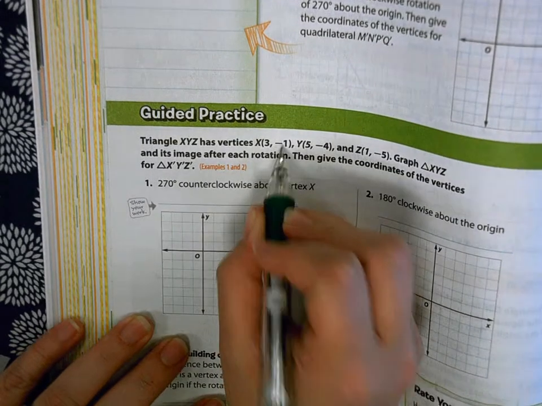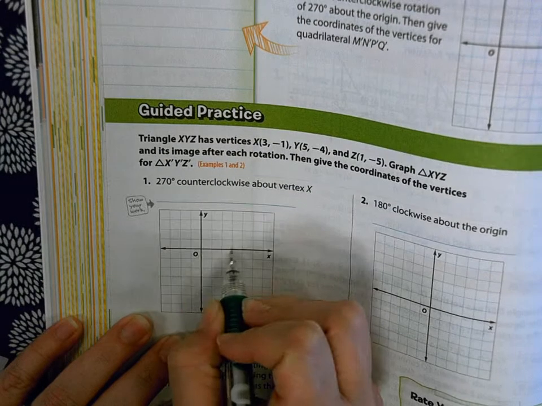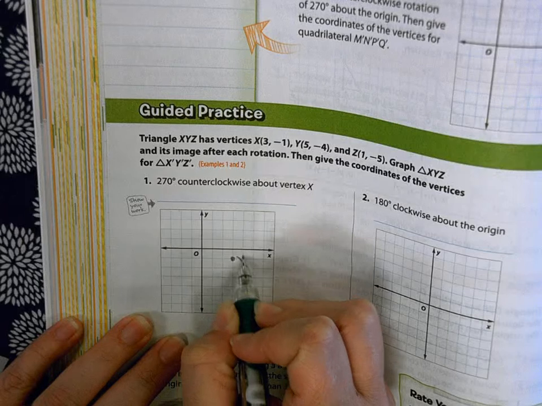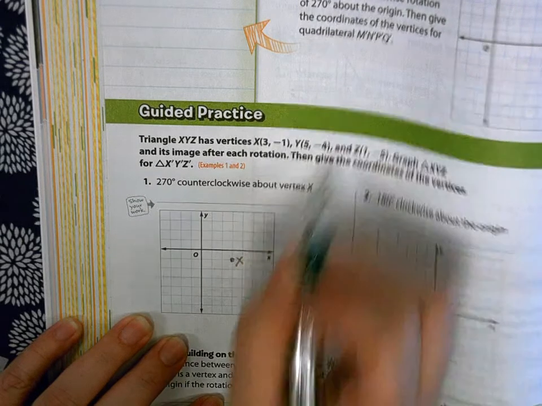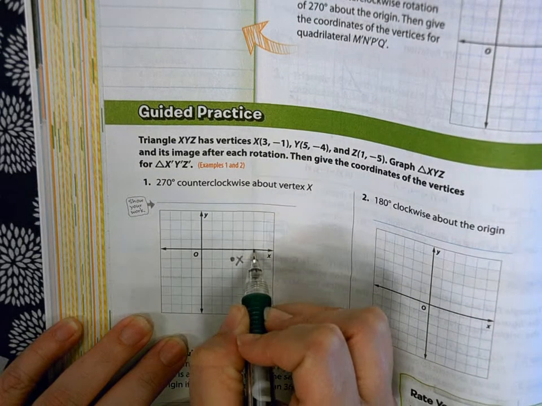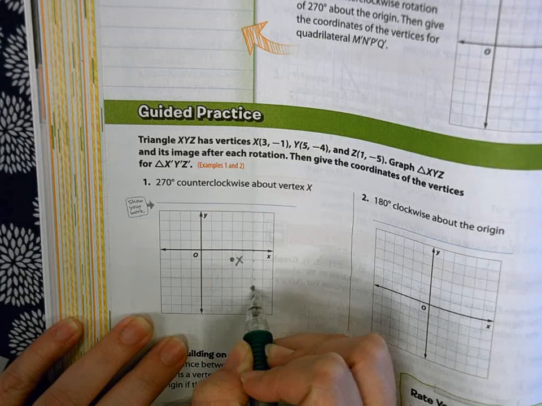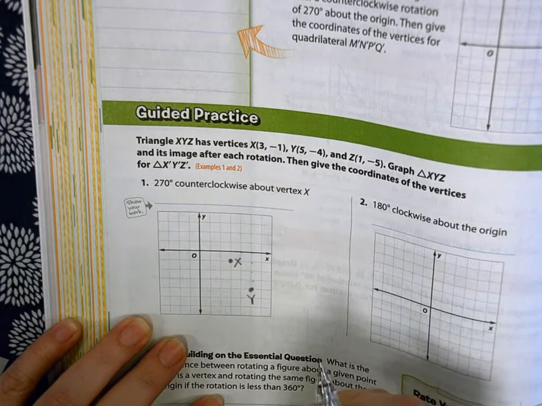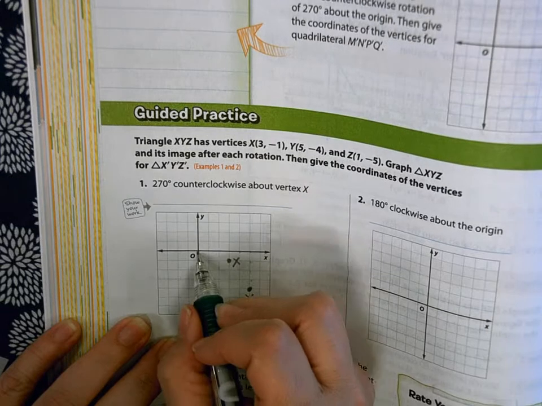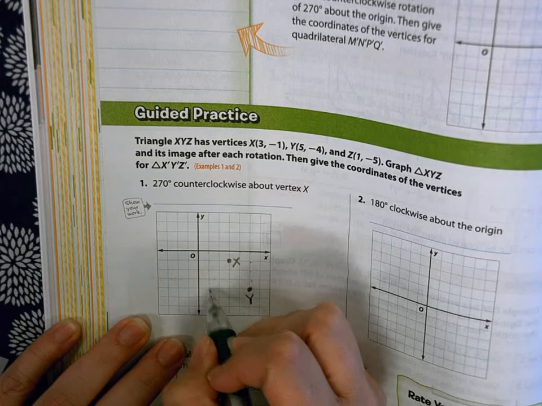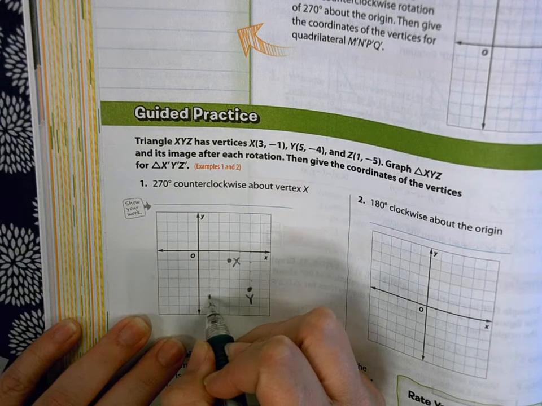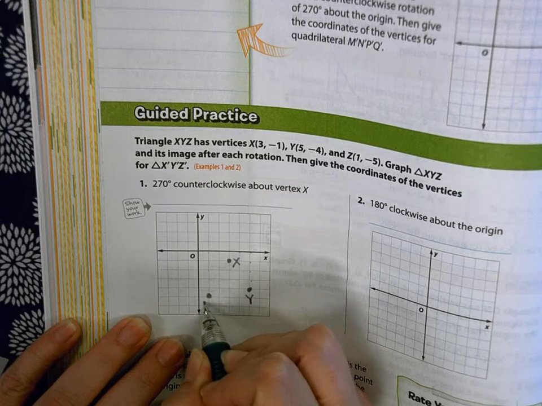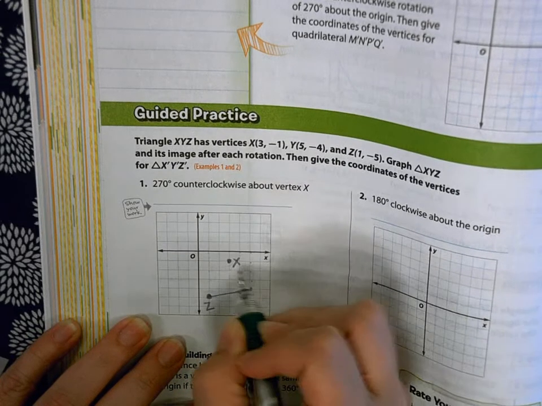We have 3, -1. So go over 3, down 1, and that's x. And then we have 5, -4. Graph that. That's y. And then we have 1, -5. And that's z. So you have a triangle, right?